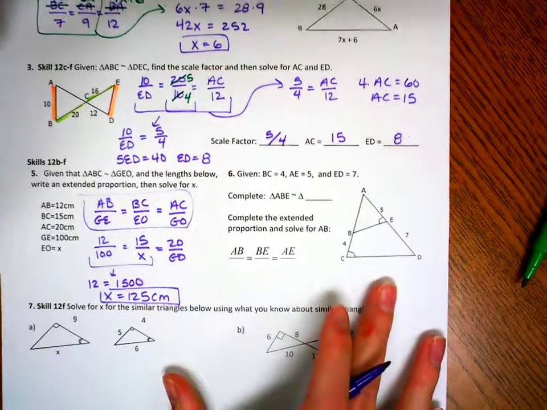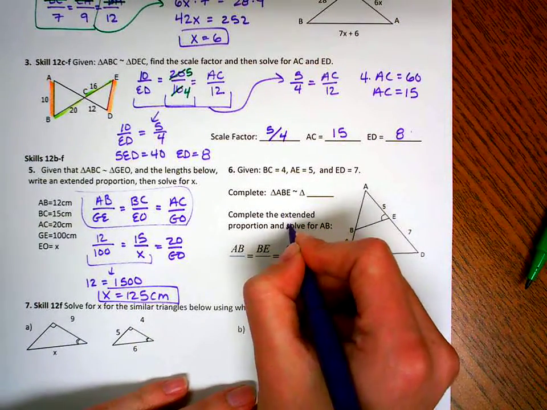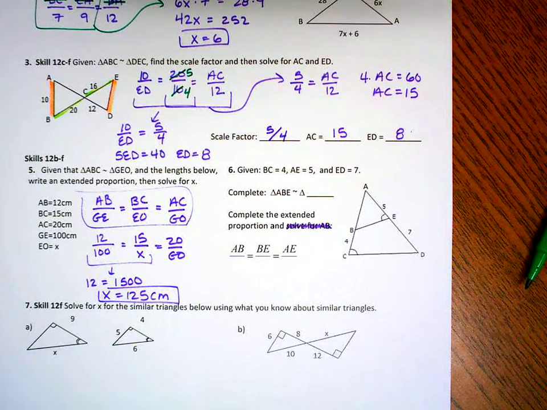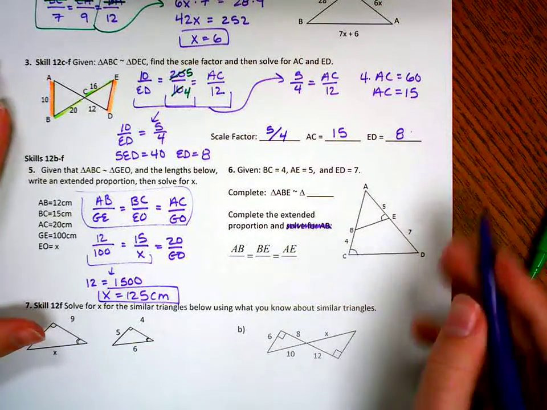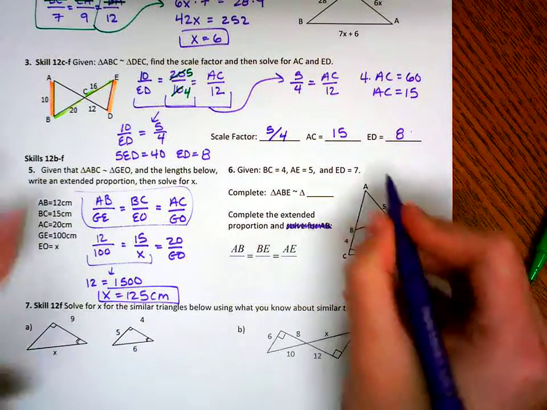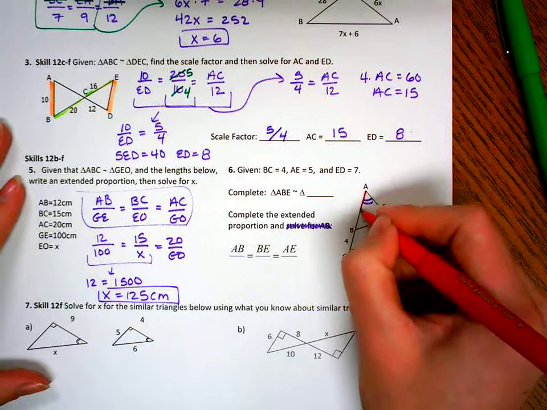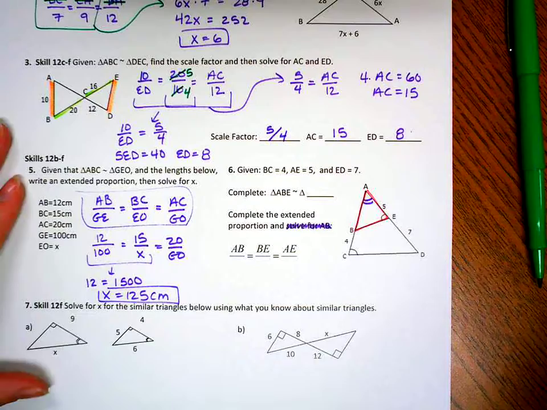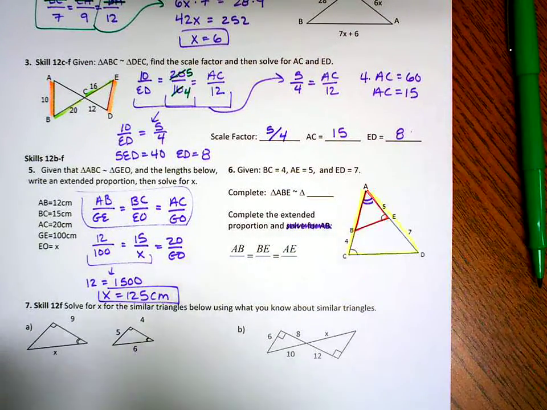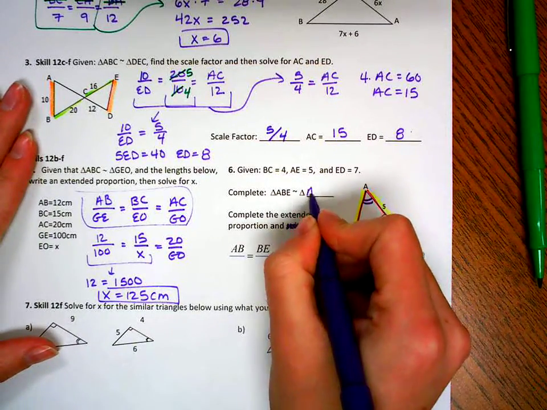Okay, number 6 says complete this. So go ahead and cross this off. We don't need you to solve for AB. It's a little trickier than we meant it to be. But here we go. So we know that ABE goes with triangle something else. Well, take a look. A is a shared angle for the smaller triangle here and for this larger triangle here. So since A is a shared angle, it means it's going to be the same in the red as it is in the yellow. So A can go first.